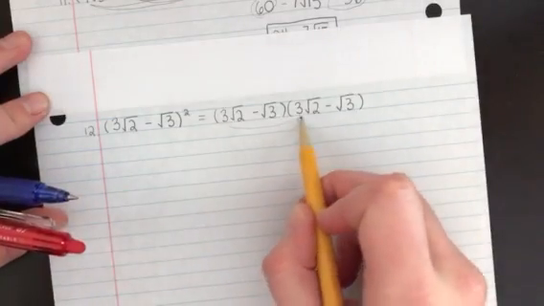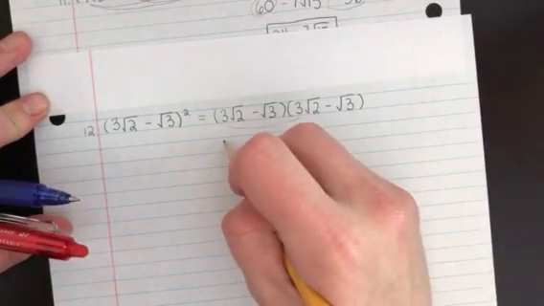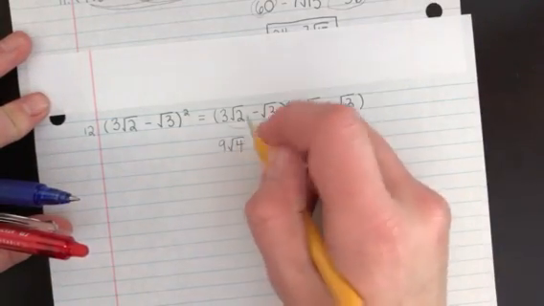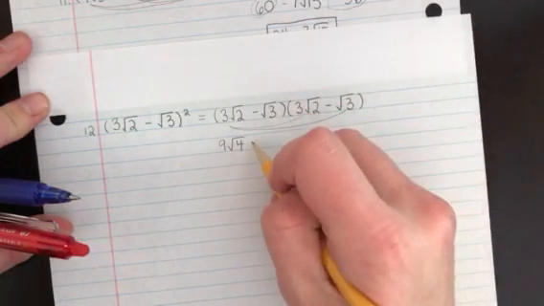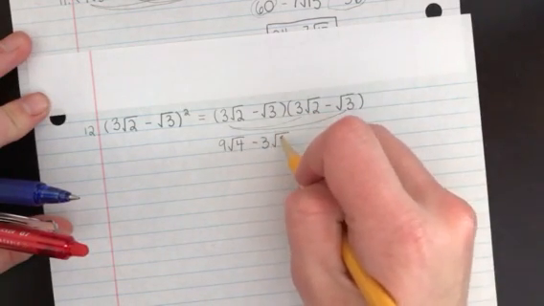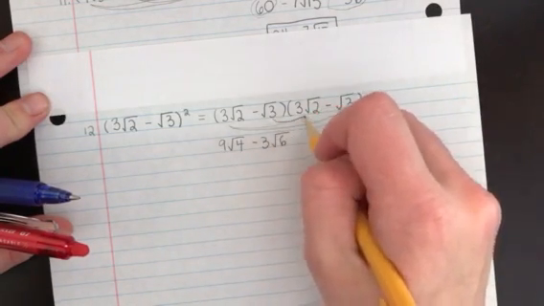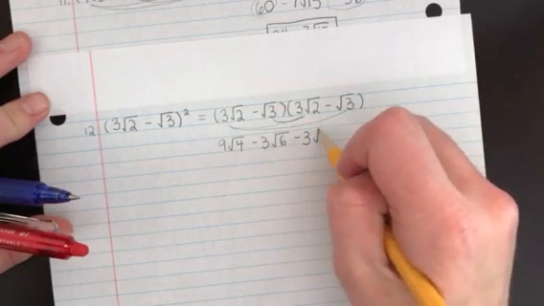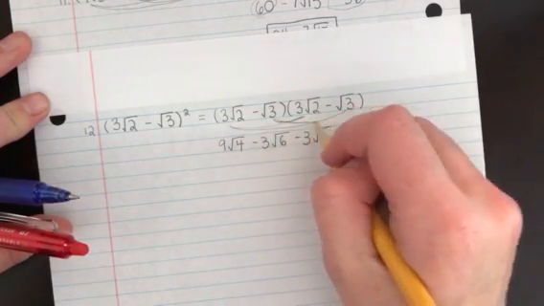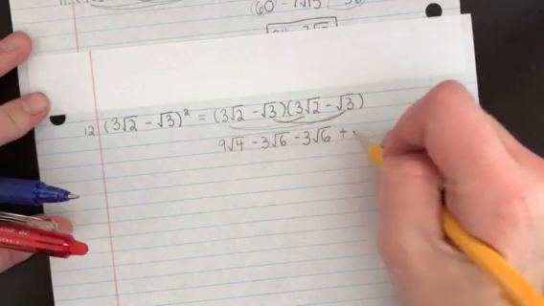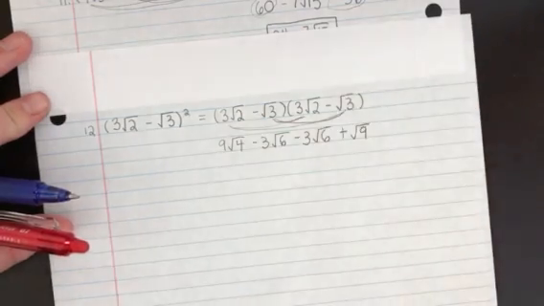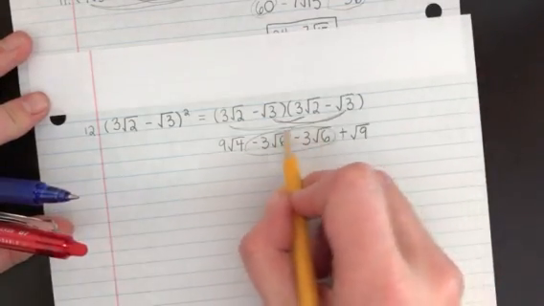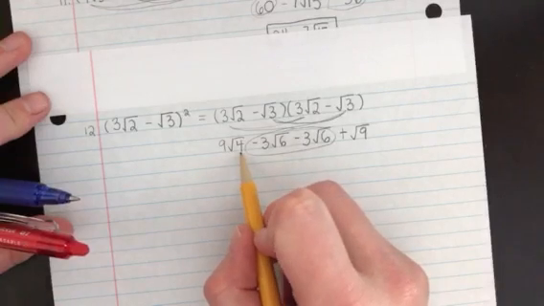Okay, so 3 square root of 2 times 3 square root of 2 would give me 9 square root of 4. And then this would give me minus 3 square root of 6. And then this would also give me minus 3 square root of 6. And then this would give me plus square root of 9. Okay, and similar to before, I can combine my middle two, and I can break this up.